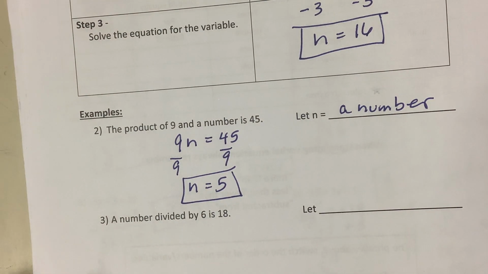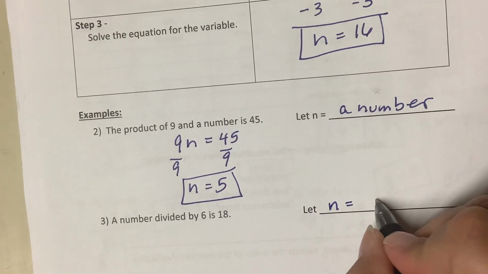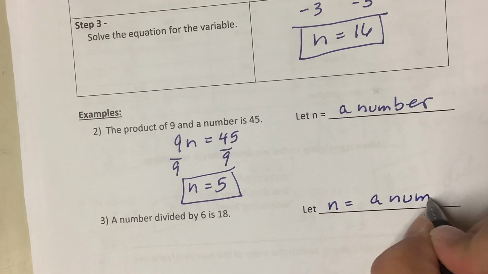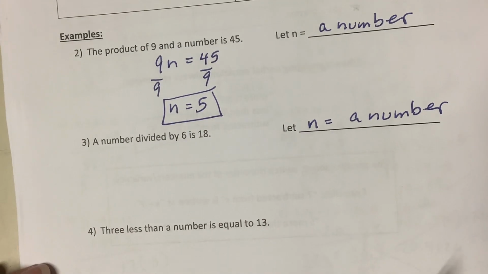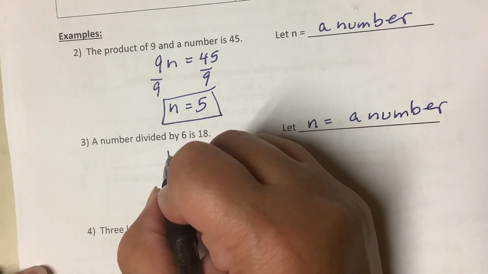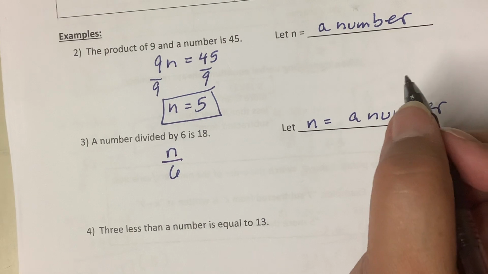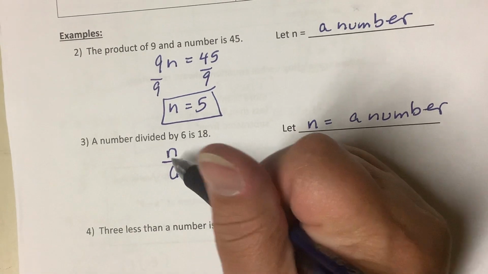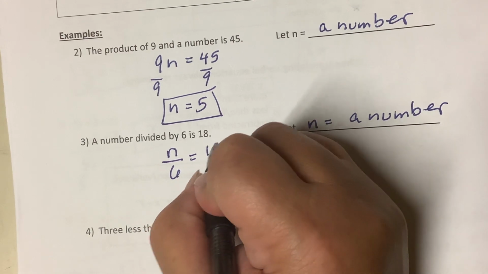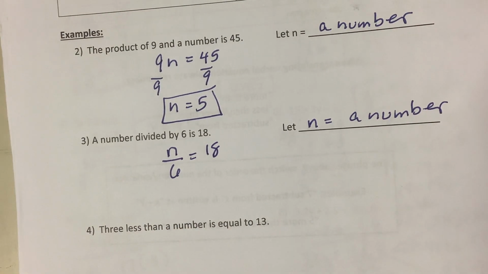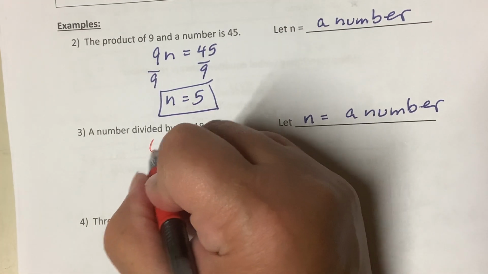A number divided by 6 is 18. Let n equal a number. Always start with that let statement. Seriously. Remember, in algebra, you write it as a fraction. Be careful. The opposite of divide by 6, I'm going to use a red pen, is multiply by 6.